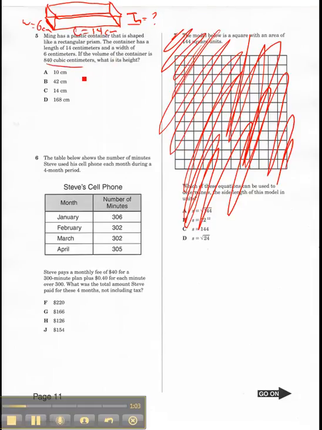So you need to look at your math chart for the formula for volume of a rectangular prism. It's V equals length times width times height. We know the volume is 840 cubic centimeters. We know the length is 14 centimeters times the width, which is 6, times h, the unknown height. 14 times 6 is 84. So 840 equals 84 times the height.